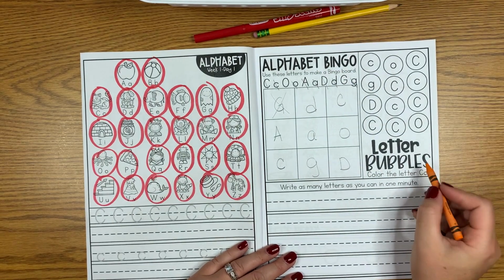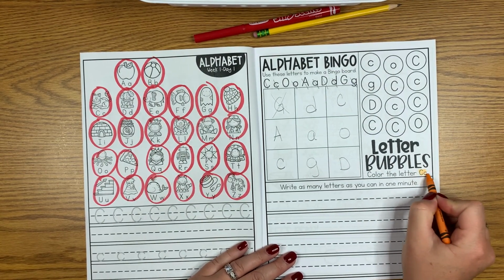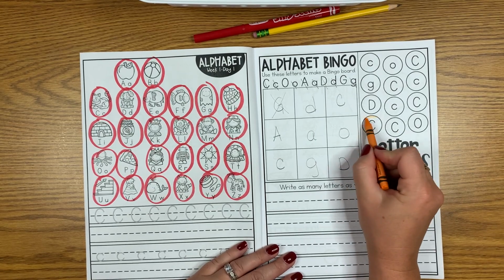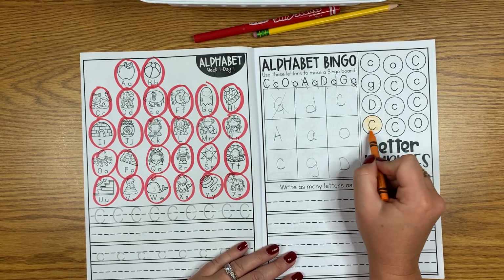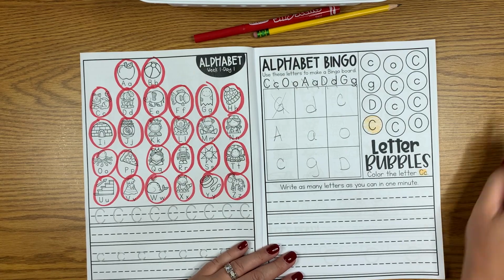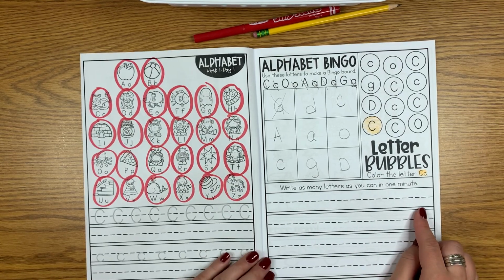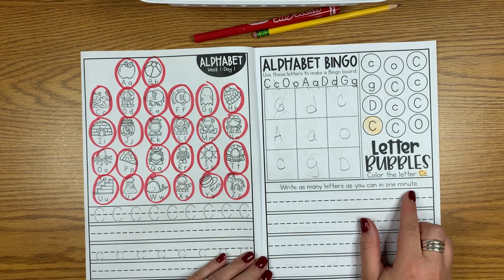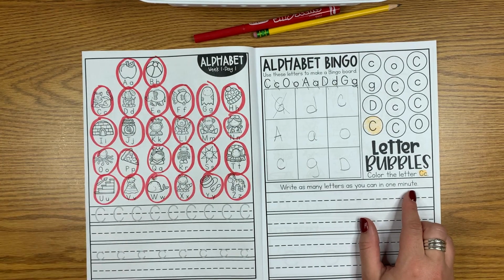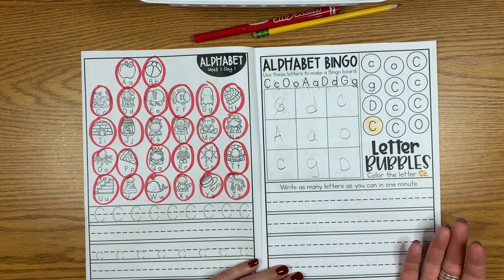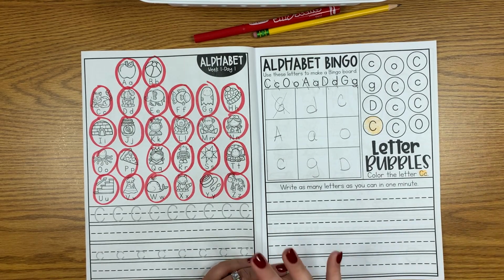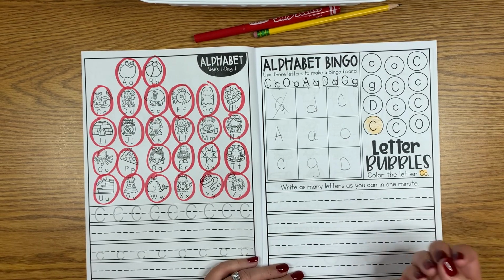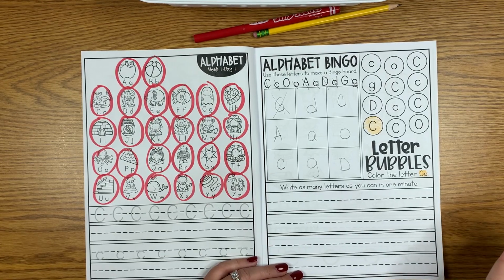In this section, you'll look and we'll see we're trying to find all of the C's, and they'll work to color all of the letter C's. In this section, we want to see how many letters students can write in 1 minute. So they can copy from over here. They could write the letters in their name. They could copy from the board, whatever works for them, but just to get used to writing letters.